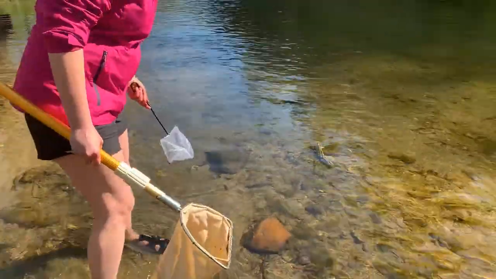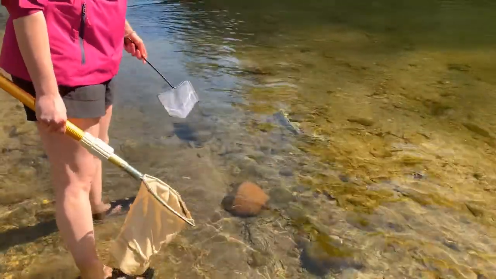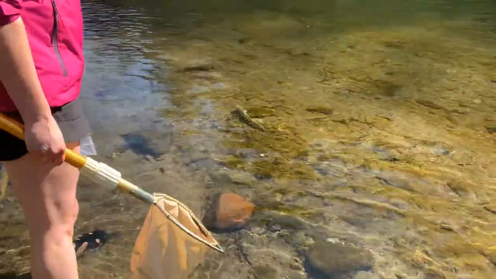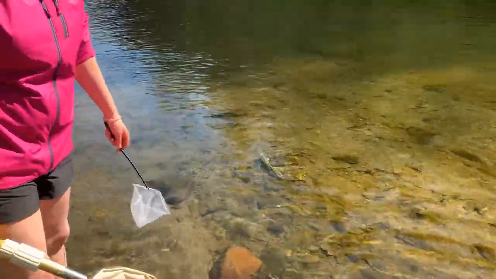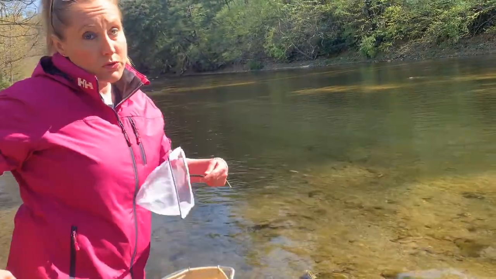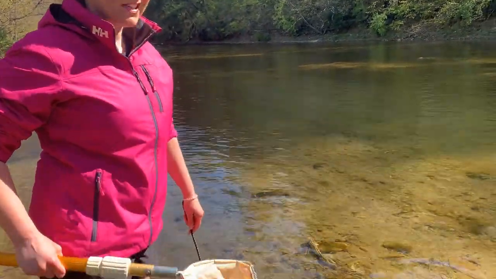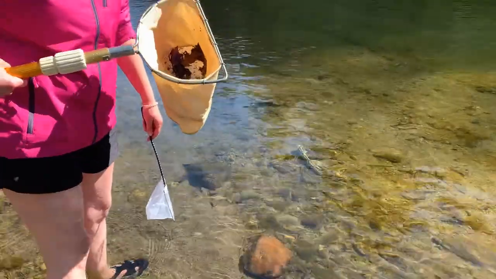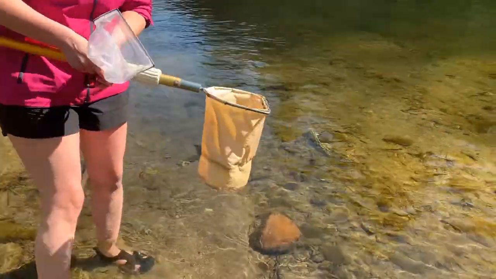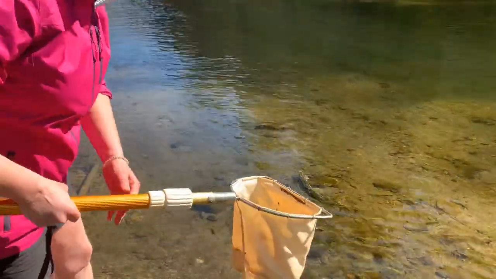So let's take a look at what we have in front of us. So we have a bunch of larger rocks. If you want to take a look at what might be hiding under a larger rock, you could use one of two methods. Since these rocks are larger, I'm going to use a kick net. So I'm going to hand this to you. All right, so let's take a look.